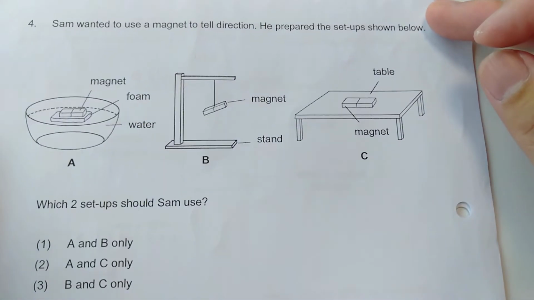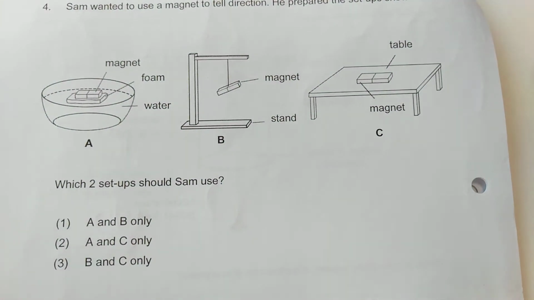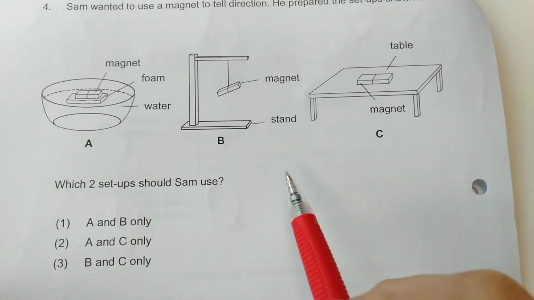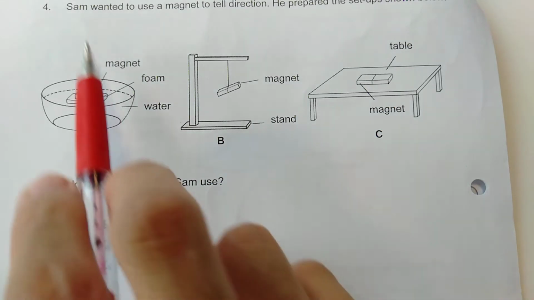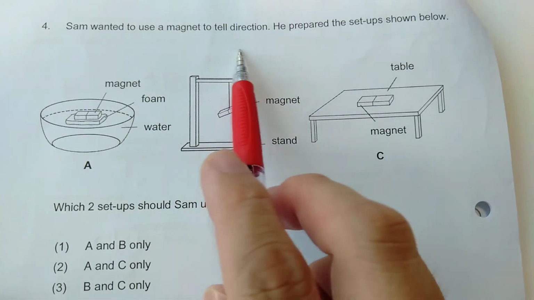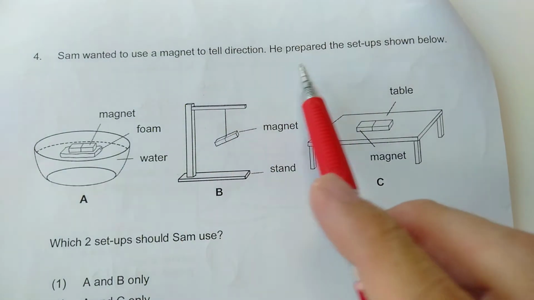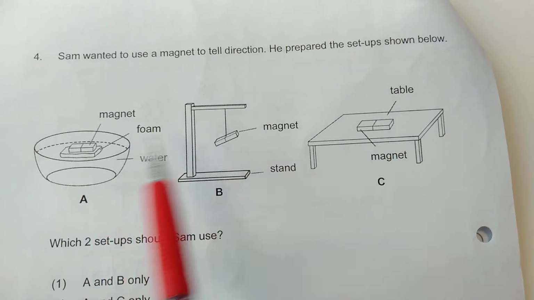So next question, a reminder for those using this for revision, just pause the video, try on your own, even if you're trying in your head, that's very good, before playing the video to listen to the explanation. This is a P3 topic on the theme of interactions, on magnets. Sam wanted to use a magnet to tell direction, as in, is it north, south, east or west. He prepared the setups shown below. Now, you could have done these before, most likely.